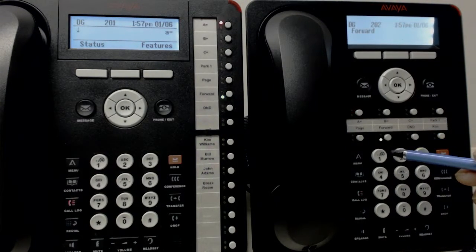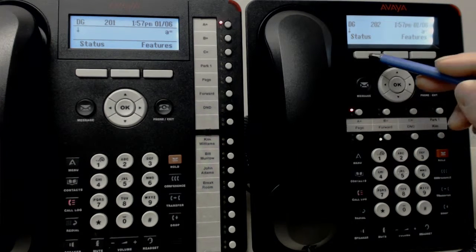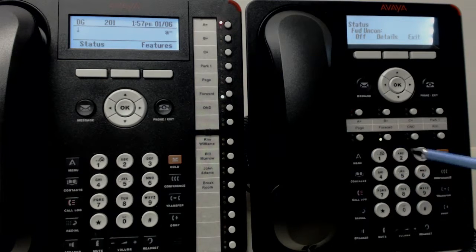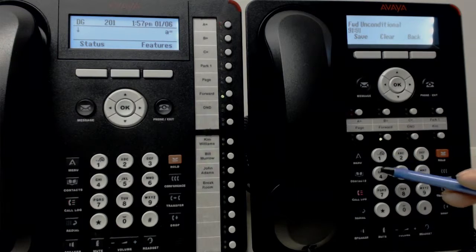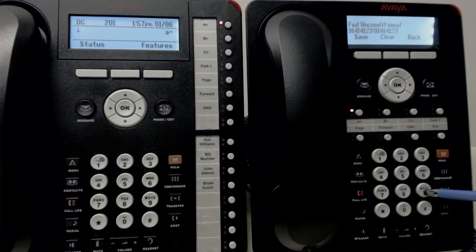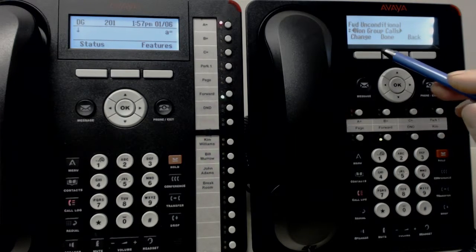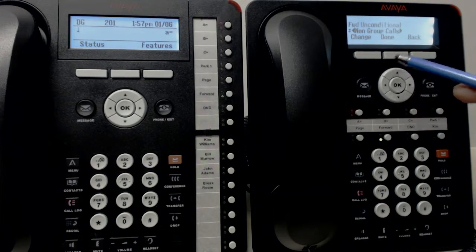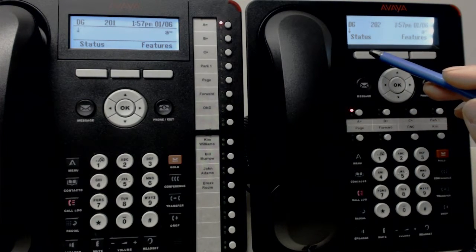Press the forward button. This time we'll enter a number that is not in our address book currently. Press status. There's nothing in there currently, so let's do details. Enter the number 91414, let's try 1239876. Okay, press save. Maybe we'll do only non-group calls, which would be pretty much our calls only. That'll be good. Done. See that the D is in there for diverted, which also means forward.